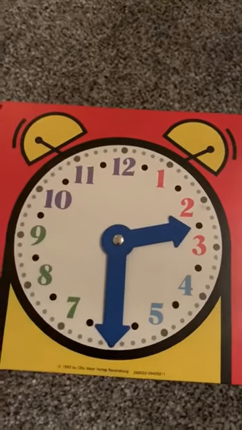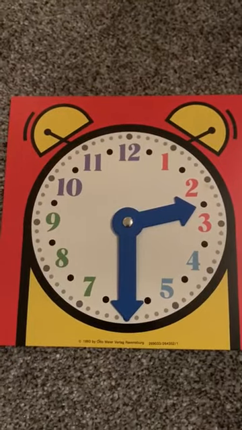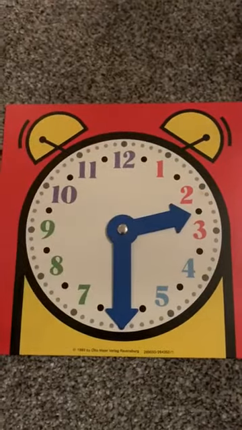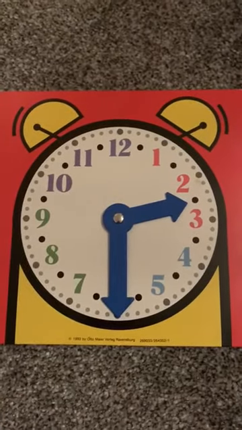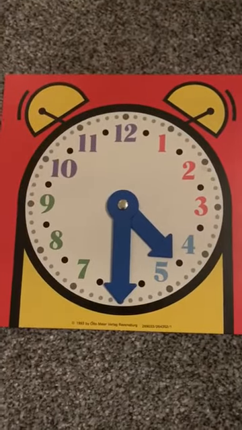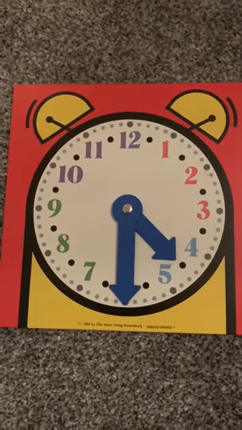What time is it now? That's right, 2:30, because the hour hand has gone past the 2 and it's not yet at the 3. Can you see? It's exactly halfway. It's pointing at my dot. How about now? What time is it now, Year 1 and Year 2? That's right, it's 4:30.